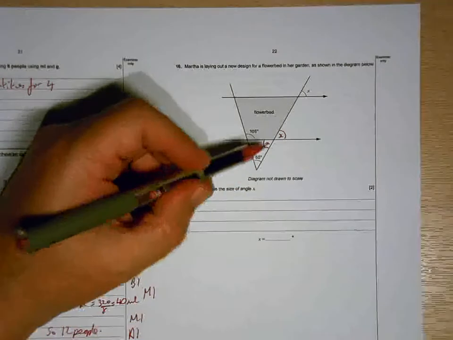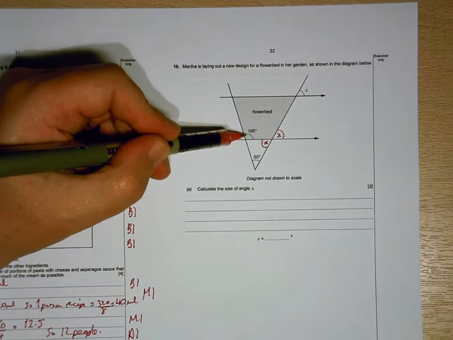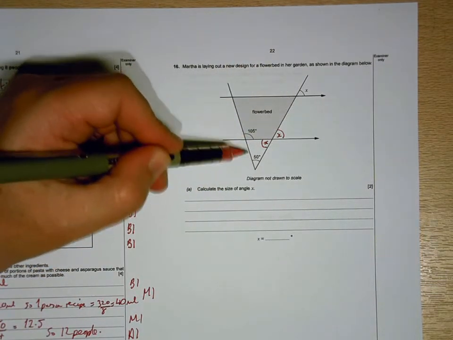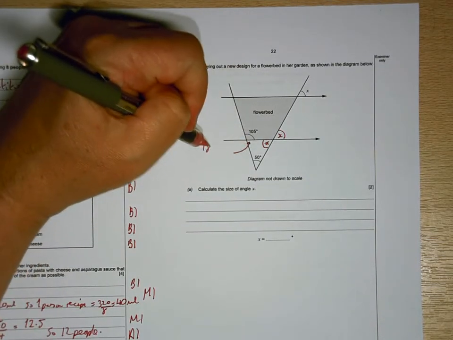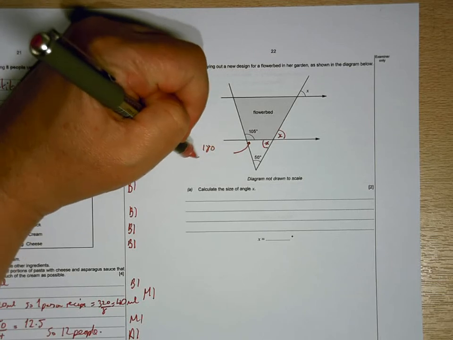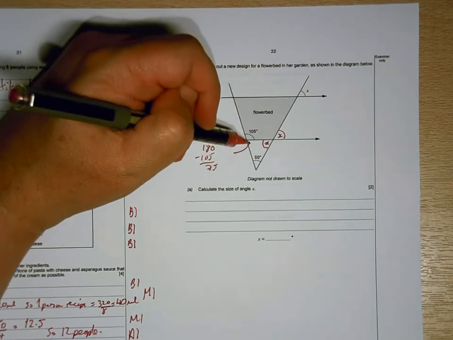So if I can get into that triangle, I'm in business. I know that that's 105 and it's on a straight line. So that angle there is going to be 180 take away 105, which is 75 degrees.